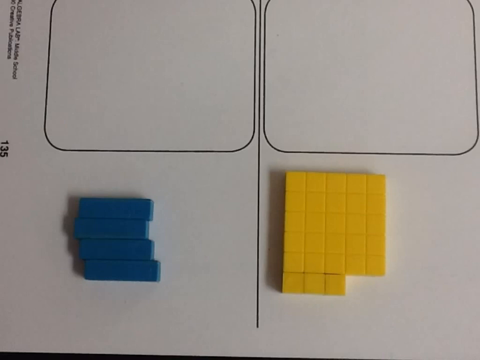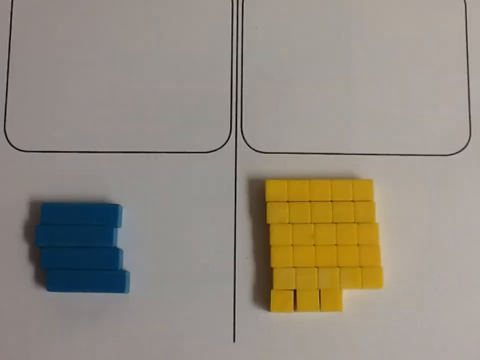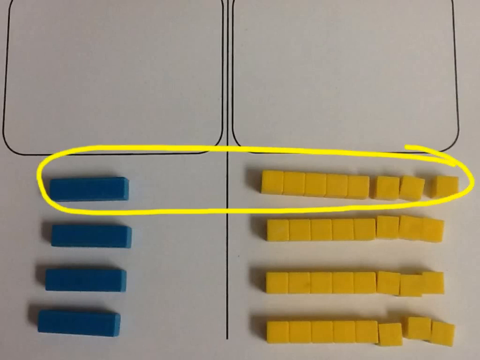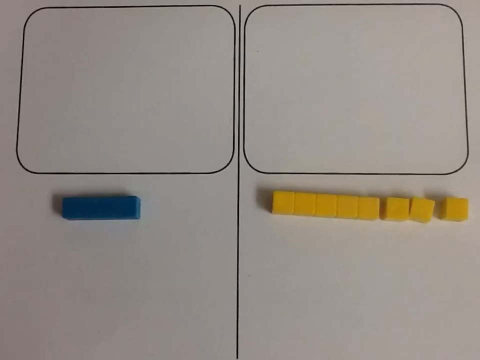Alright, so now I have 4c on this side and 28 on the right-hand side. I have to divide up my constants so that I have 4 groups, 4 even groups. And there they are, all evenly grouped. So I'm looking for just the value of one of those. And of course that value is going to be 7.